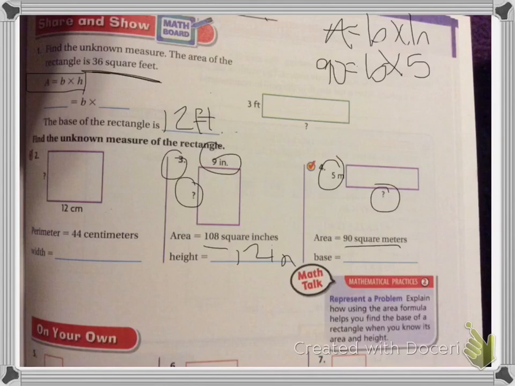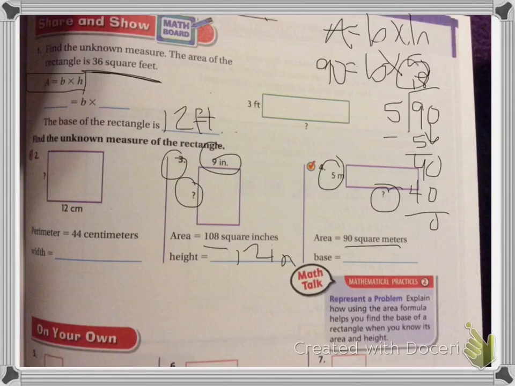Now, off the top of my head, I do not know that 5 times something is 90. I can't think of the number exactly, so I'm going to go ahead and do my 90 divided by 5. Long division, 5 goes into 9 once. 9 minus 5 is 4. Drop my 0. Get 40. 5 goes into 40 8 times evenly. Okay, and so my answer should be 18.